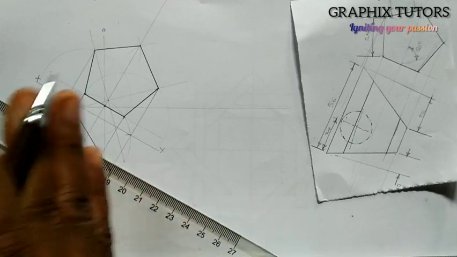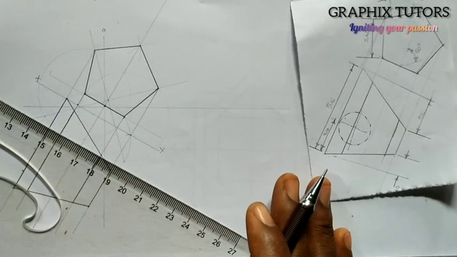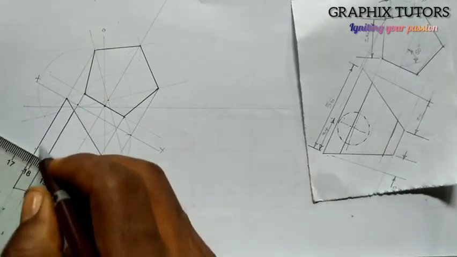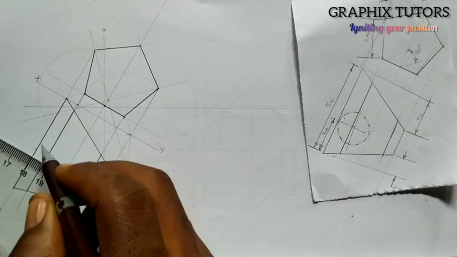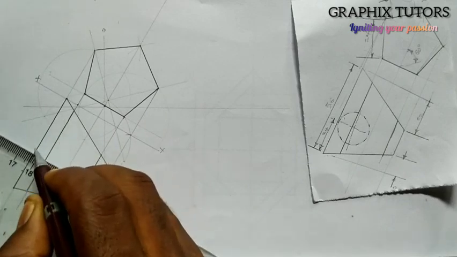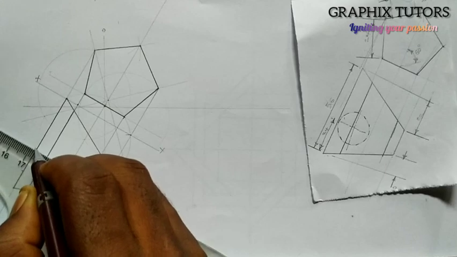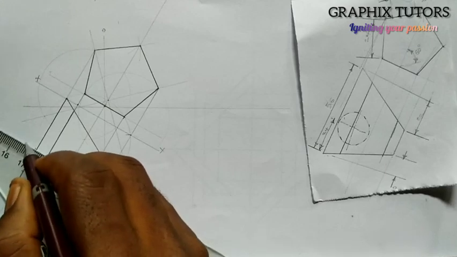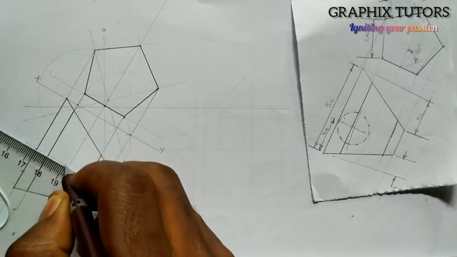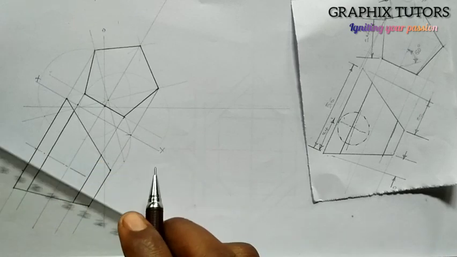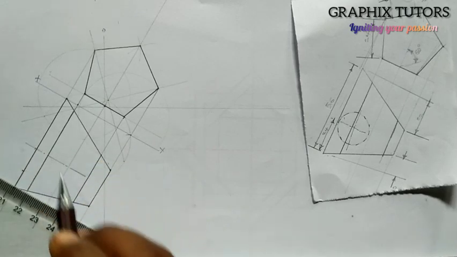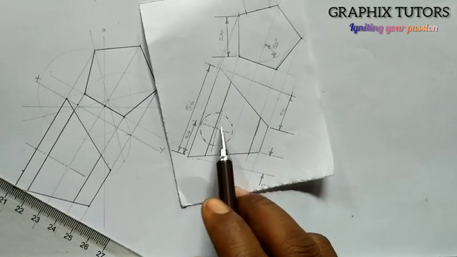Anything you are drawing like this should be at an angle of 30. So I'll just project it to this point here. Right, and the circle will be somewhere around here.